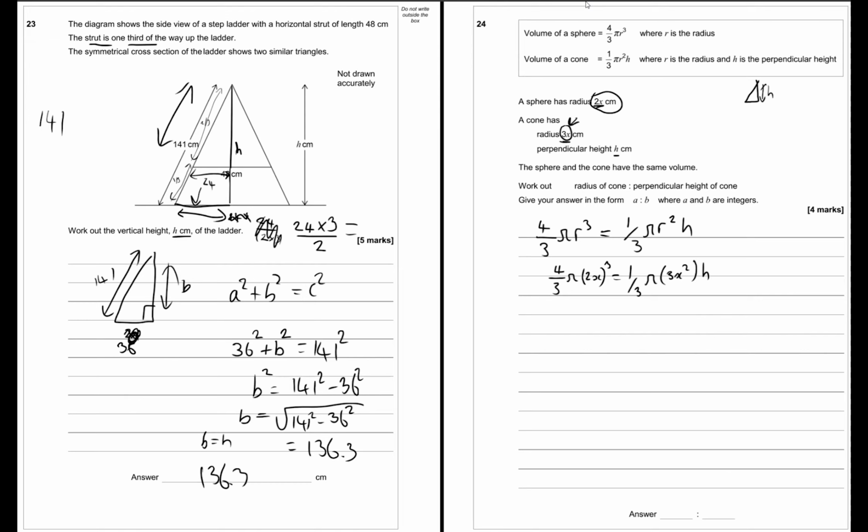So can we rearrange this to get the, well, what are we trying to work out? We're trying to work out the radius of the cone and the perpendicular height of the cone. So let's try to rearrange this to make it more simple. So let's try to get h on its own. So let's move everything to one side.